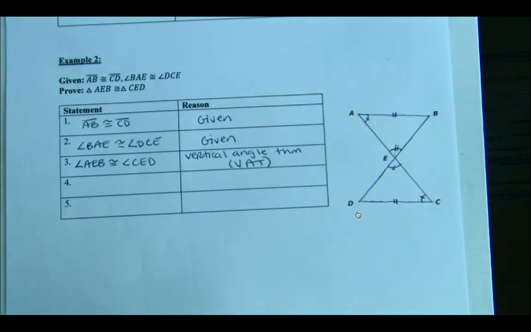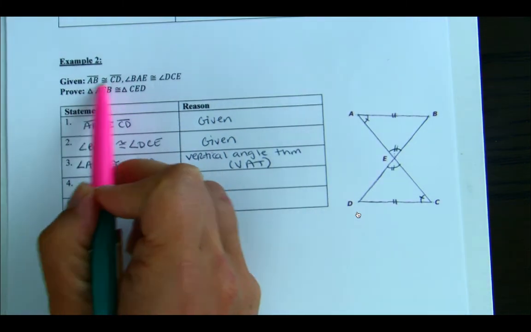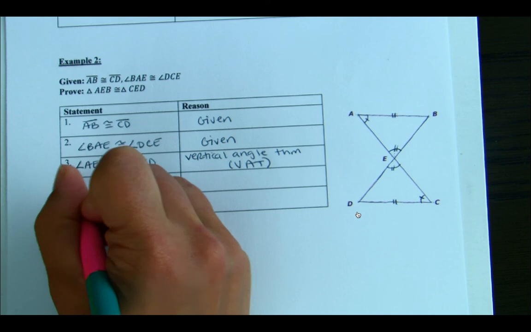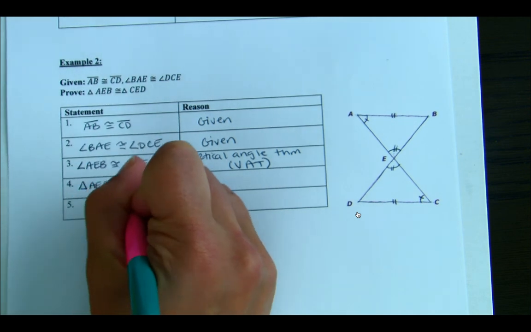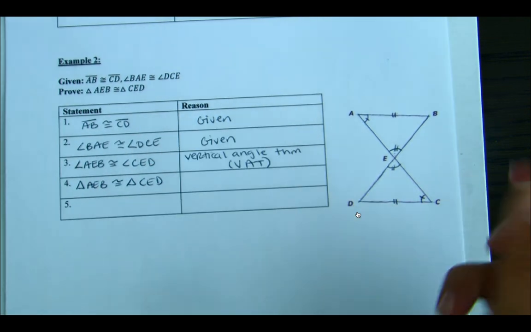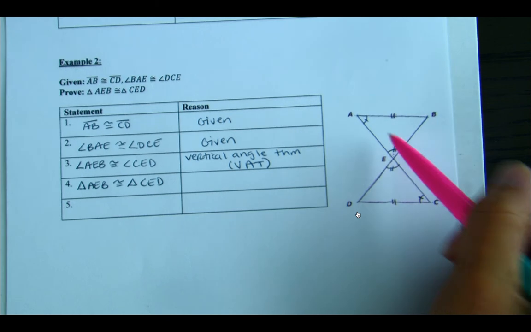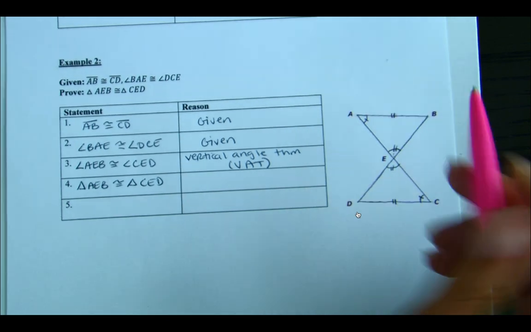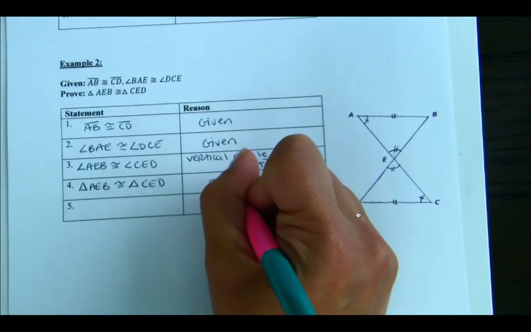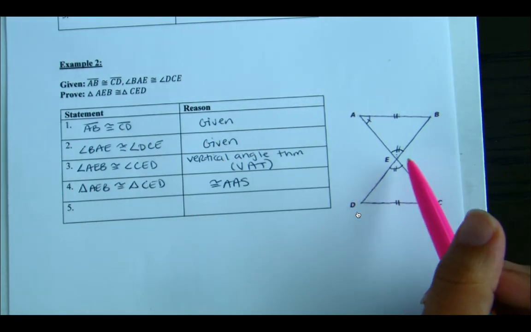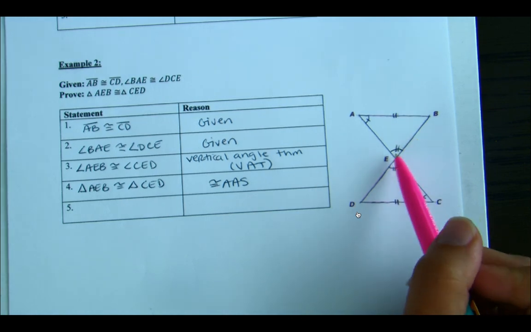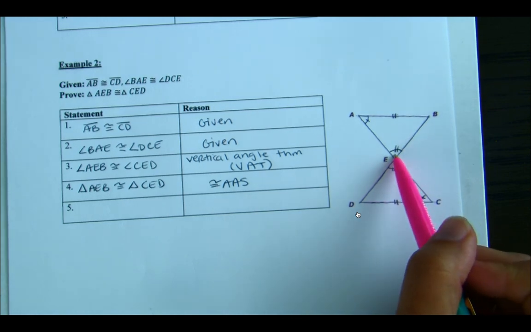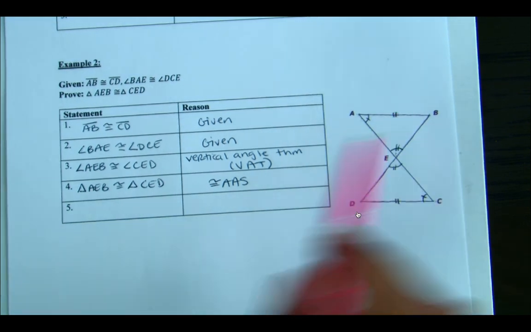So now that I have my three pieces of information, I can do my conclusion. So again, I'm going to rewrite what's next to the prove part, which is triangle AEB is congruent to triangle CED. And my reason is angle, angle, side. So don't forget when you're stating things, wherever you start, there's nothing going on right here. So the first thing I'm starting with is angle. So angle is next to an angle is next to a side.